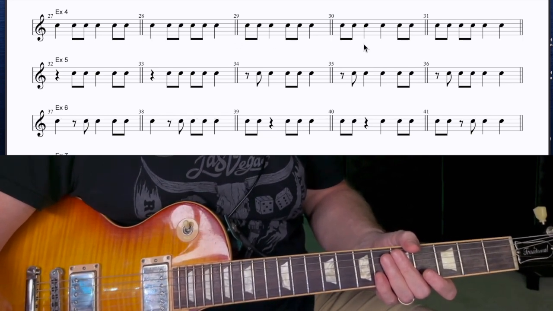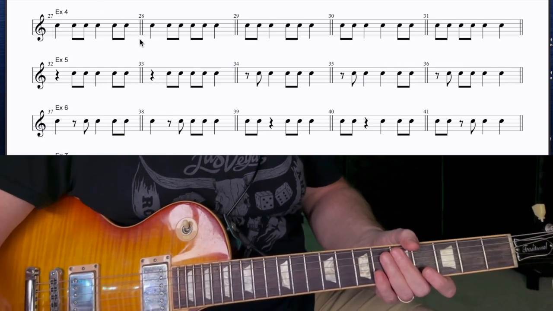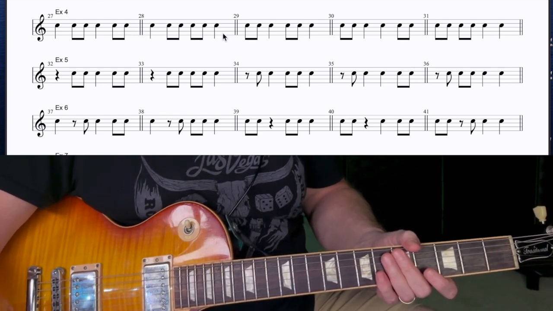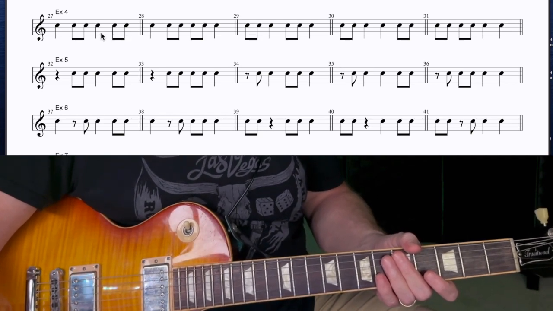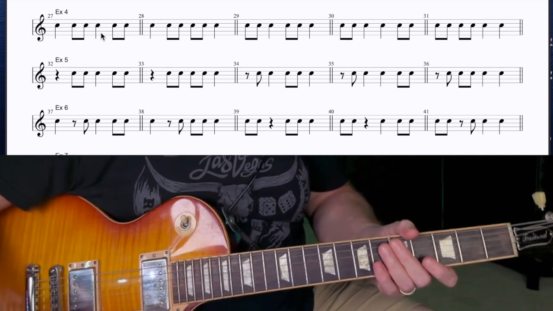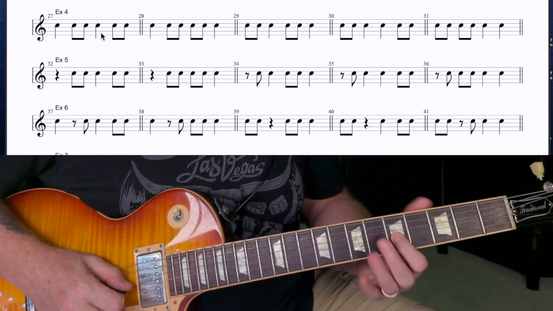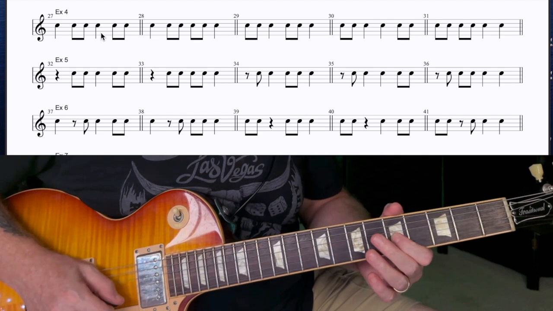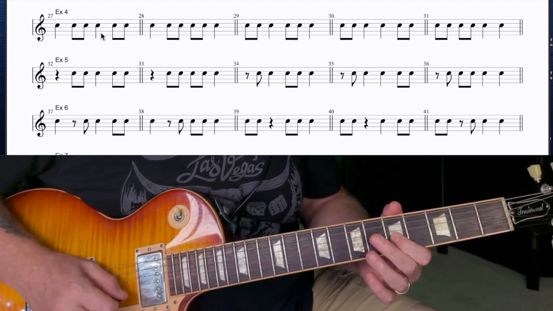That's the first exercise here, I'm just moving them around. What you want to do is, you see there's a double bar at the end of each one of these. So each one of these is their own little practice phrase. What you might want to do is just start off by playing the rhythm with one note. So the first measure would be 1, 2, and 3, 4, and 1, 2, and 3, 4, and.